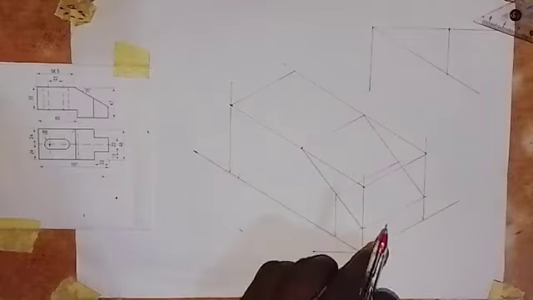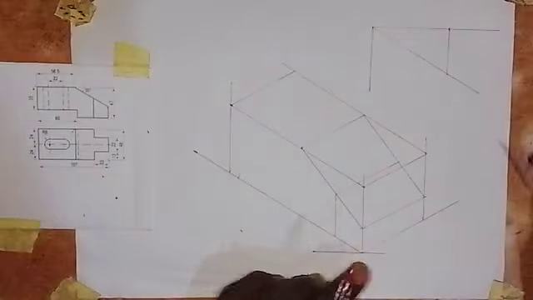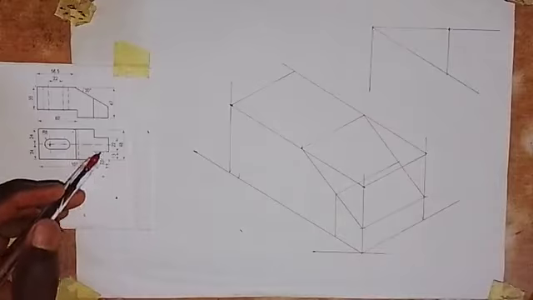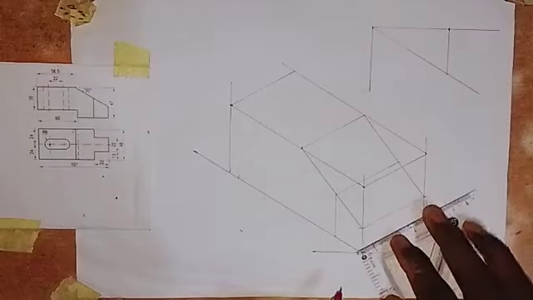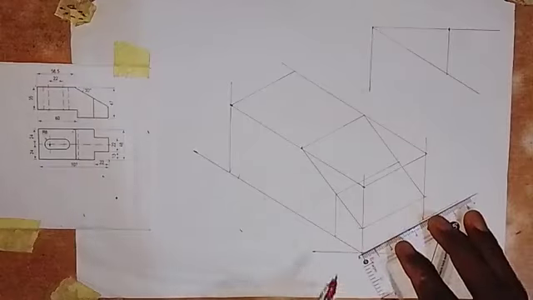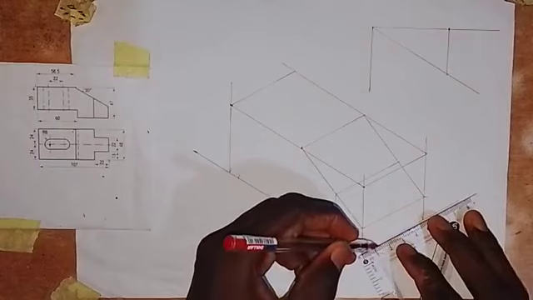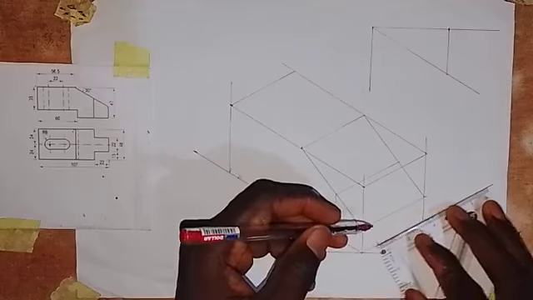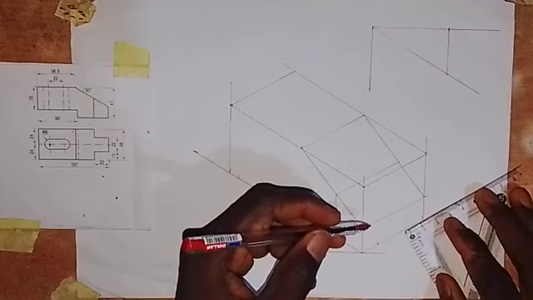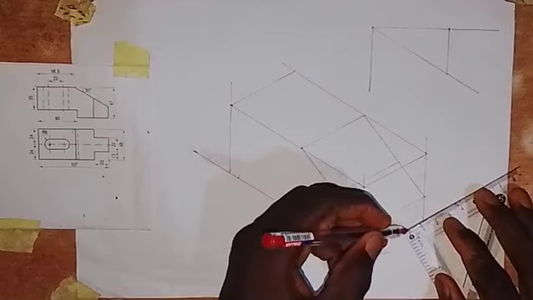Now, let's come to this side here. We are going to work out that from here to here will be 13 millimeters. So we take a measurement of 13 millimeters from this point here, okay. Then I'll also come here and take a measurement of 13 millimeters to this side.